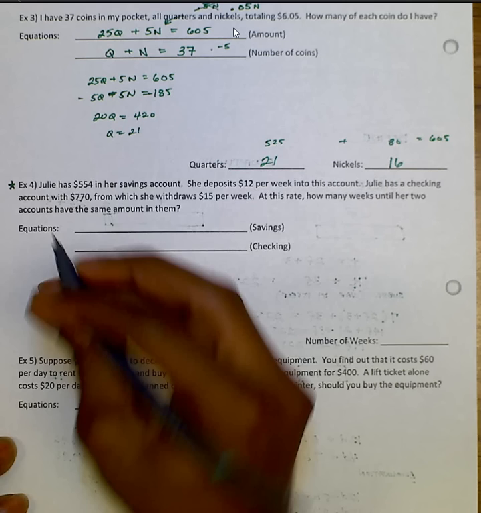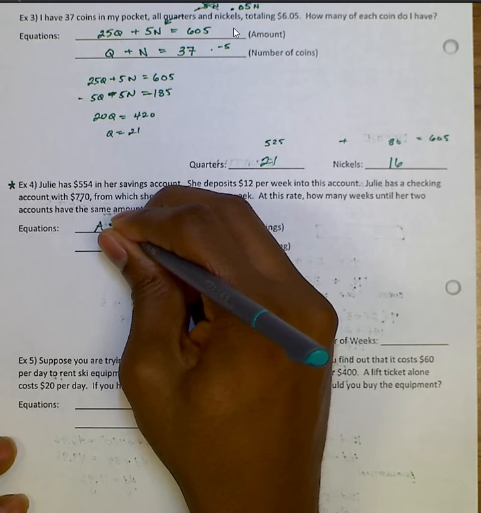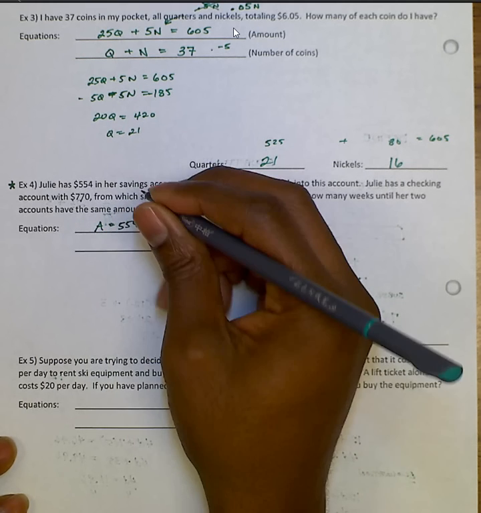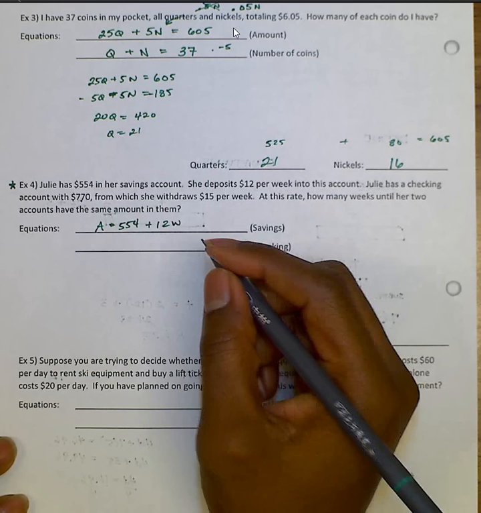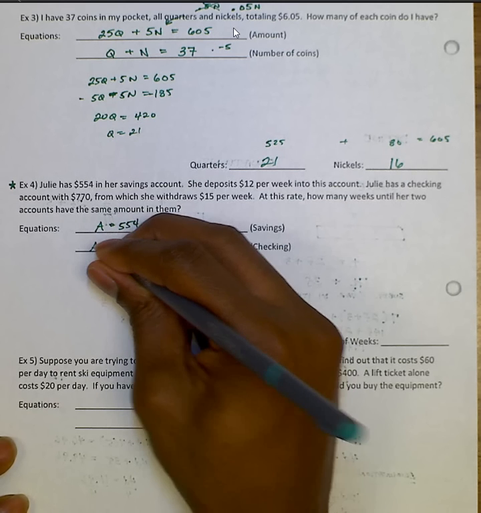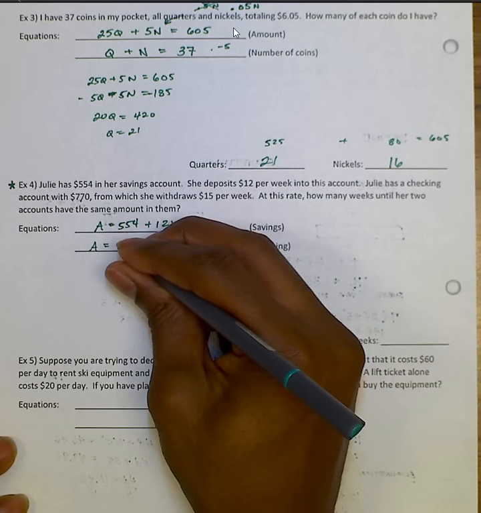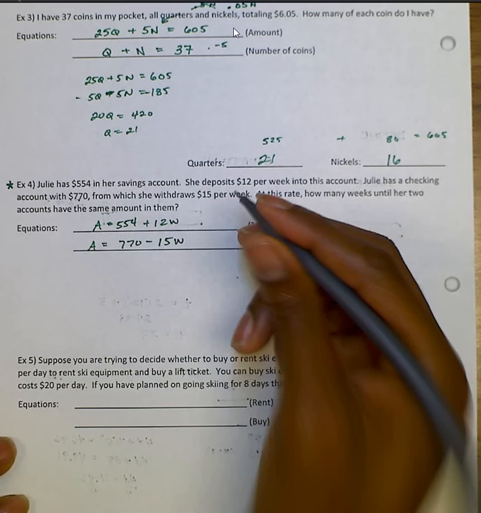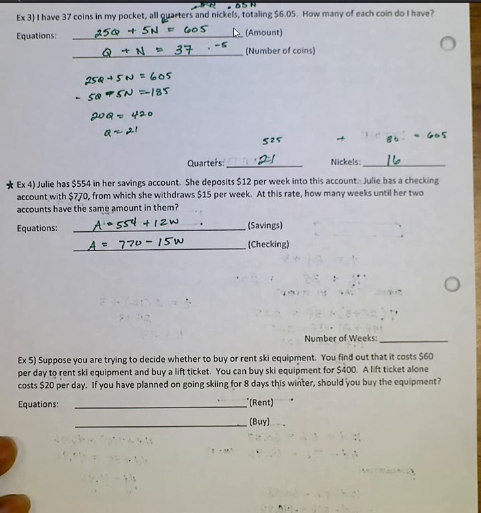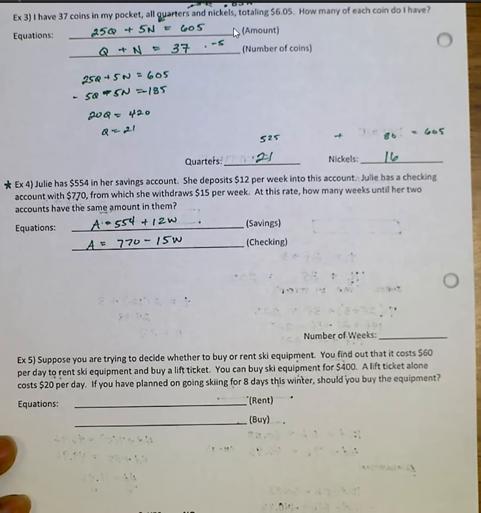Your savings, A equals, she has $554 already to start. She's adding $12 per week. Her checkings, the amount in her checkings, she had $770, and she's subtracting or withdrawing $15 per week. So this should be the system that you're set up with. Both equations have a variable by himself, so we should probably use substitution.